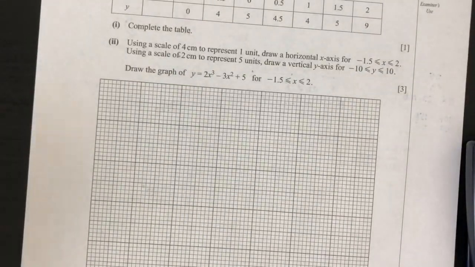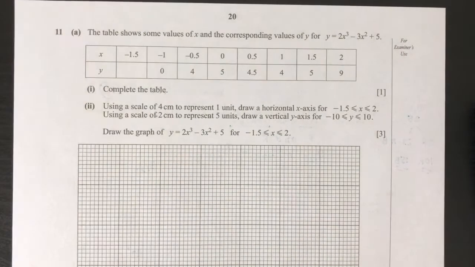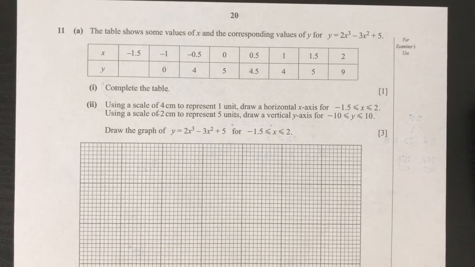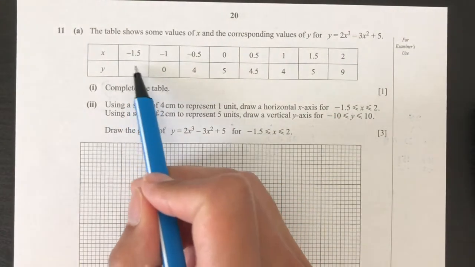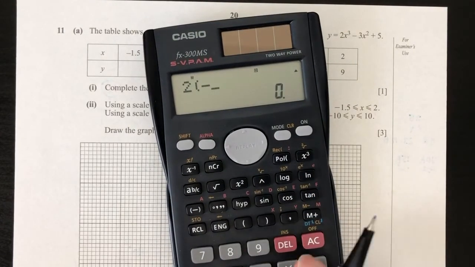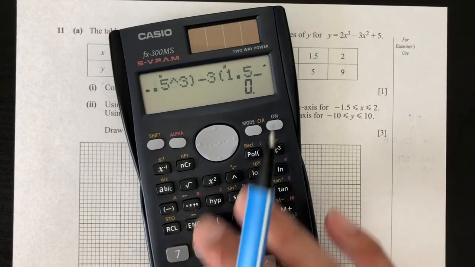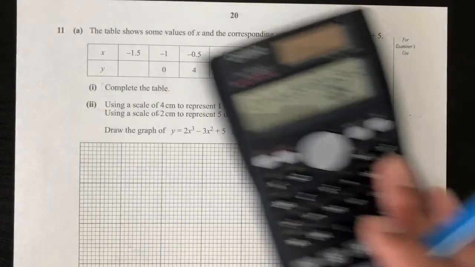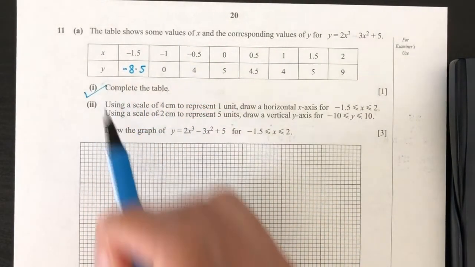Okay, now let's move on to question number 11. In this paper we have 12 questions. Okay, almost done. Now the table shows some values of x and the corresponding values for y. We have y as this, x is this. Now complete the table, find the value for y for this value of x. So 2 times 1 minus 1.5 to the power 3 minus 3 times 1.5 squared plus 5. That will be minus 8.5. That is part 1 done.